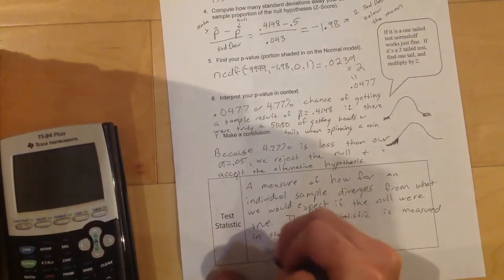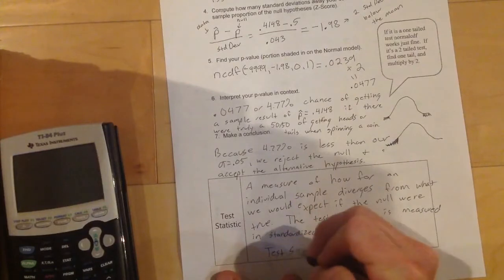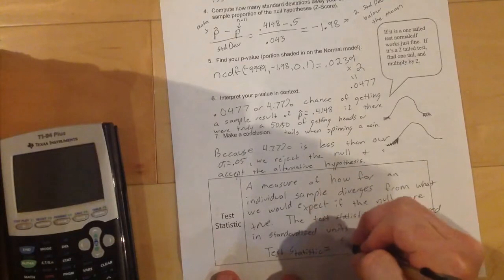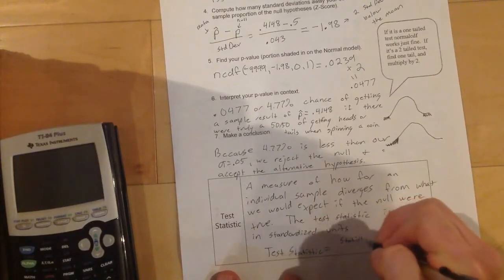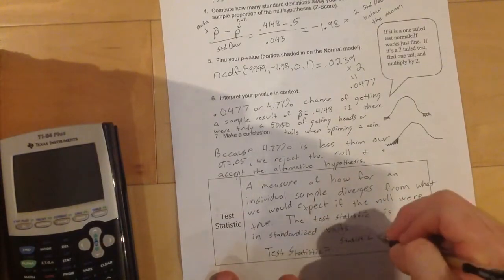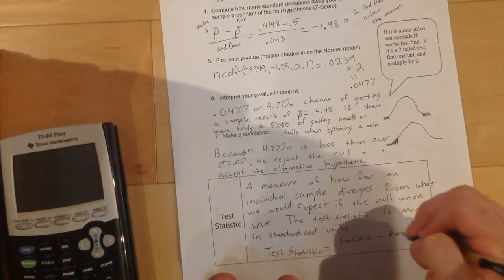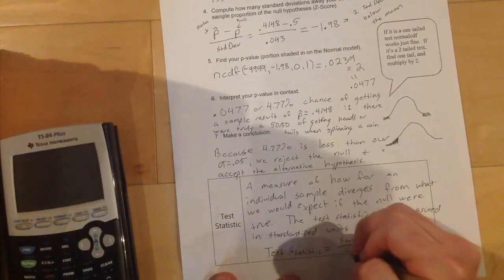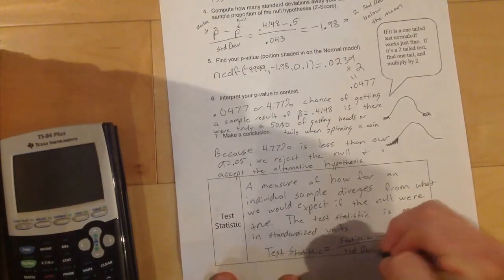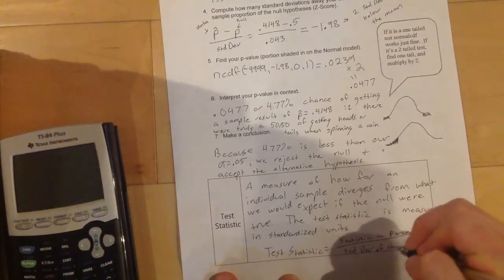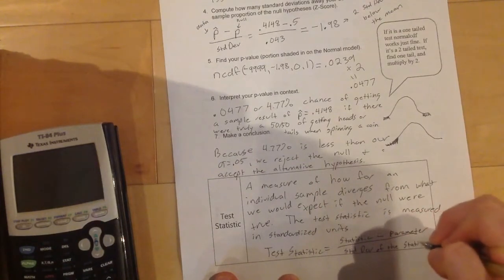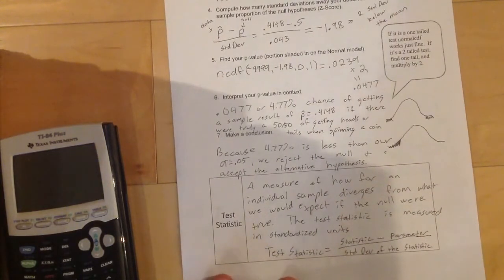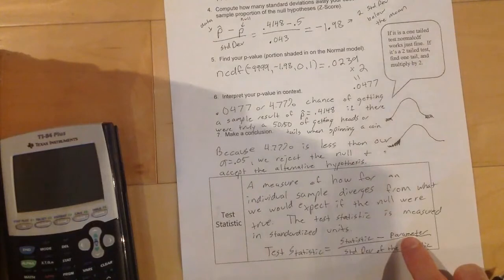So the test statistic, which we already calculated up above, equals the statistic, which we get from the data that we actually gather, minus the parameter, which we're taking from the null hypothesis, divided by the standard deviation of the statistic, which again, even though it says standard deviation of the statistic, we are using the value from our parameter to actually calculate that formula.